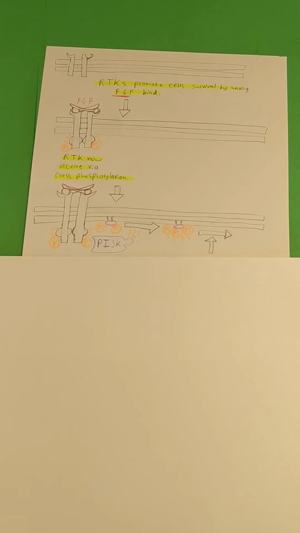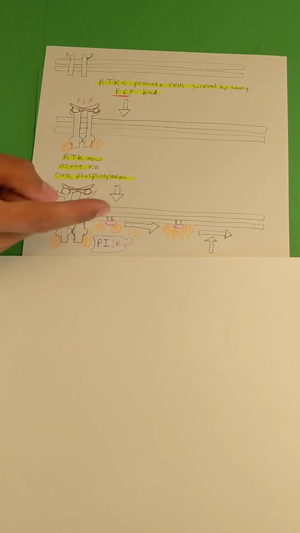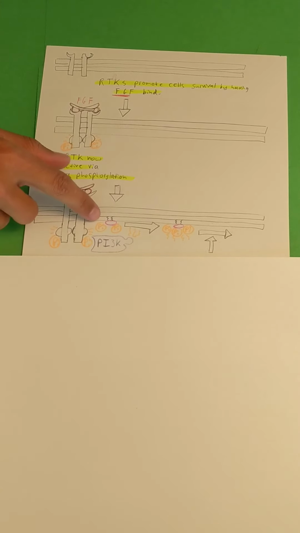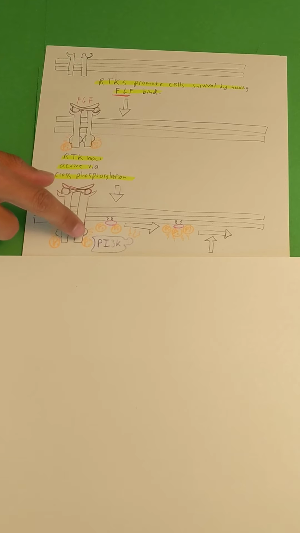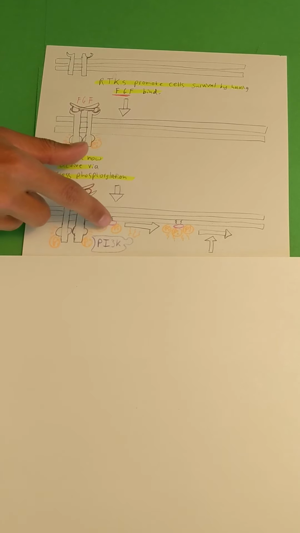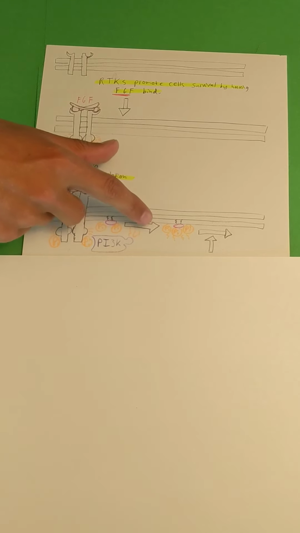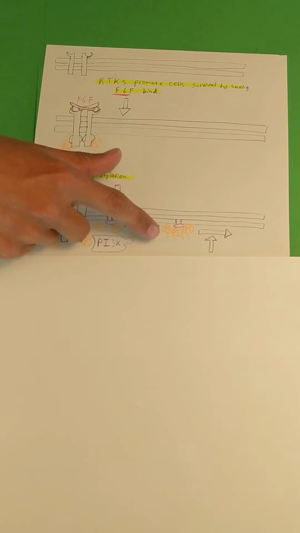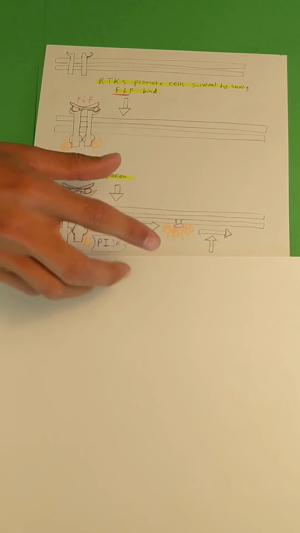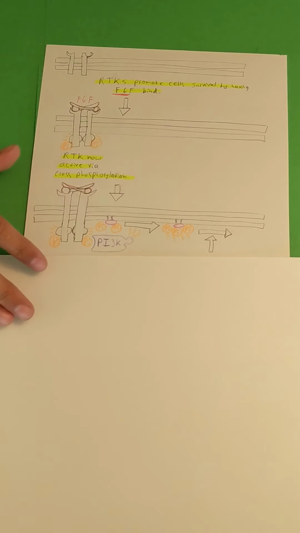PI3 kinase, and PI3 kinase is also going to phosphorylate something. It's going to phosphorylate a PI45P2, which is one of these little phospholipid heads in the membrane here, and it's going to phosphorylate it to a PI345P3, right? Or PIP3 for short.